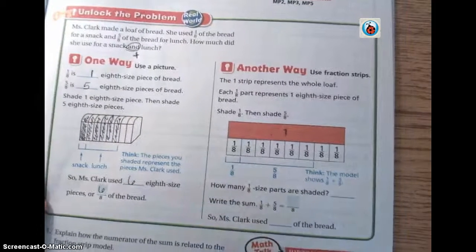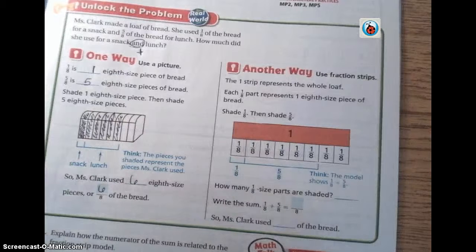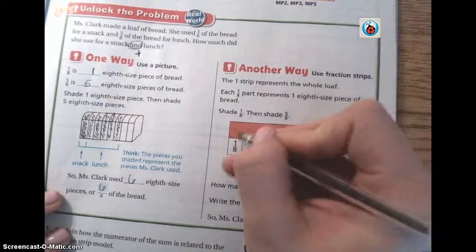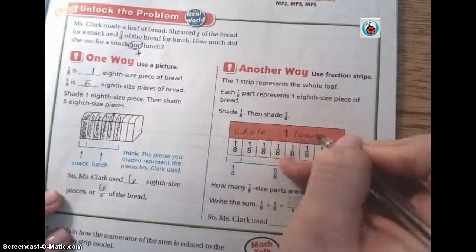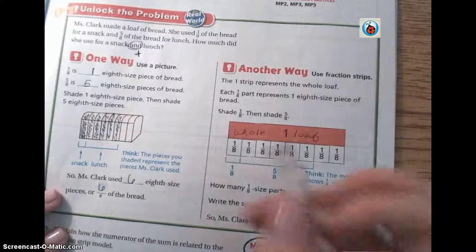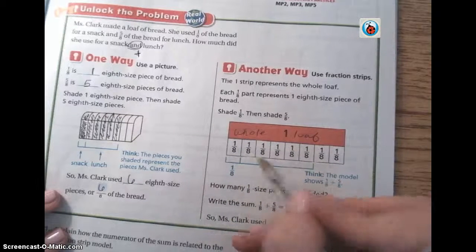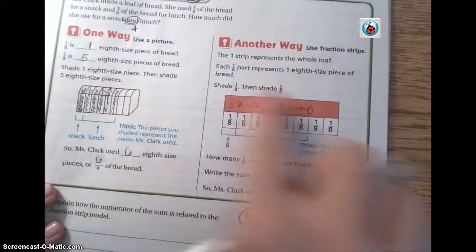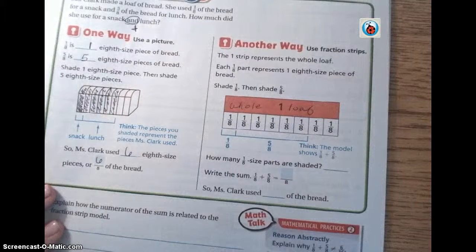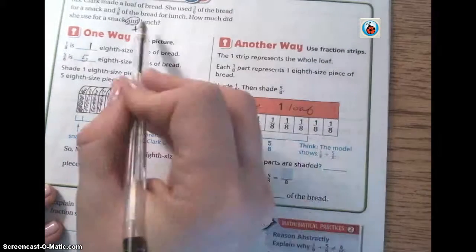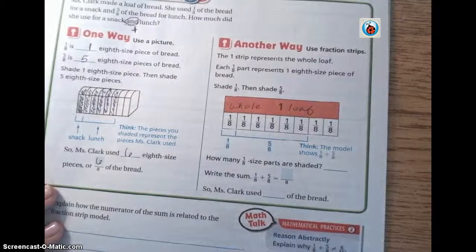Okay. Another way that you could do that is to use fraction strips. So the one strip represents the whole loaf. So this right here is the whole loaf. She used this 1/8 size piece right here, and then she goes on to use 5/8 size here. Okay, so it's kind of like shading, but you're comparing it to the whole in that way. So think in your head, the model shows 1/8 plus 5/8. We know that it's plus because it said and. So we know that we're adding.